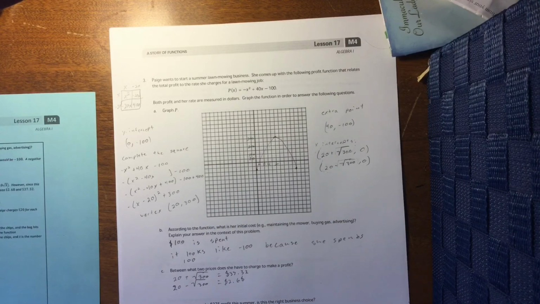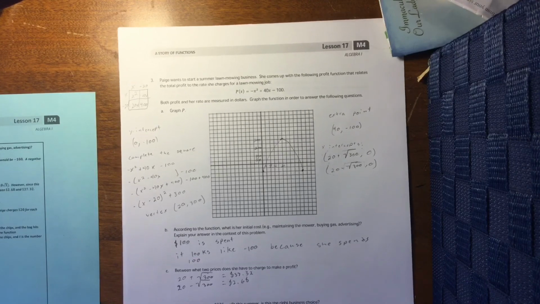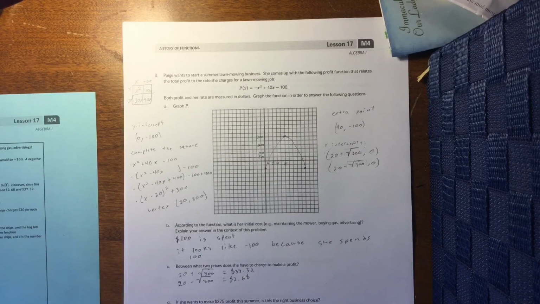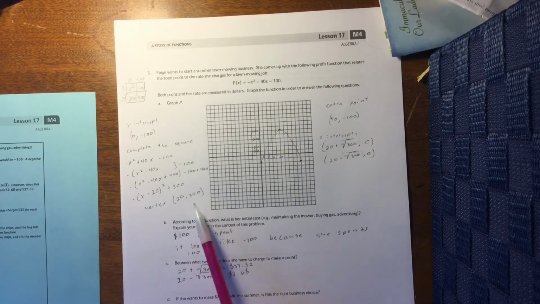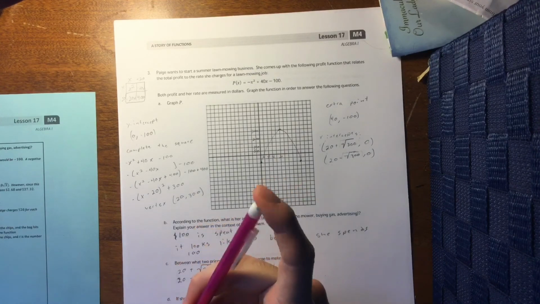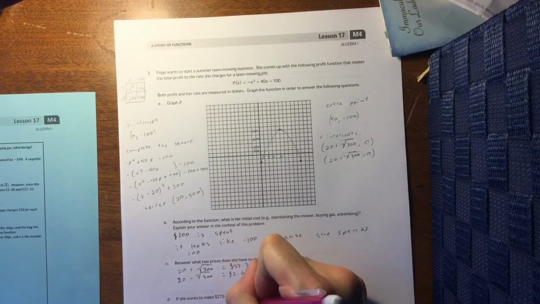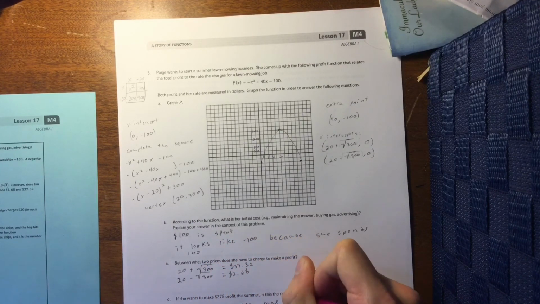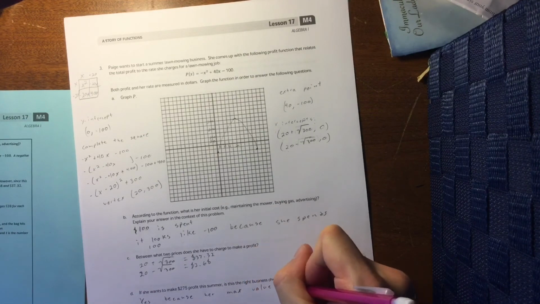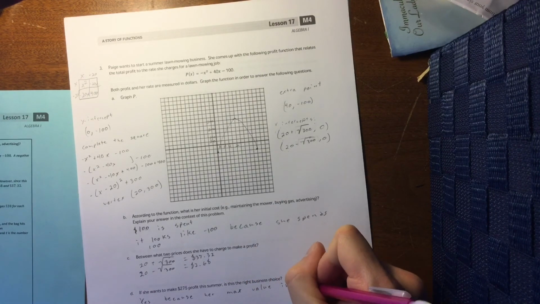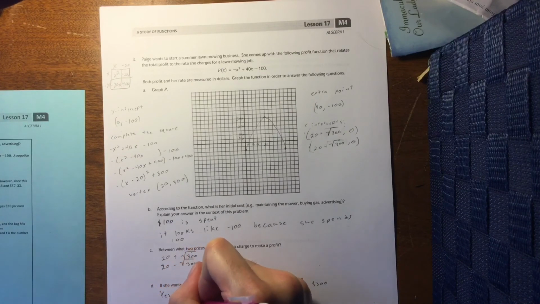So the next part, D, if she wants to make a $275 profit this summer, is this the right business choice? For this one here, we're going to look at the vertex. How much money could she make? What is the maximum amount? So the maximum here would be 300, and that's going to be bigger than 275. So yes, because her max value is $300 that she could make.